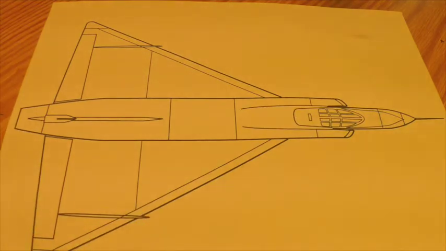Same is true if you look at the Concorde. The delta-winged aircraft like this, the really small, sharp delta wing, is actually designed for that sustained speed in the transonic or supersonic range.